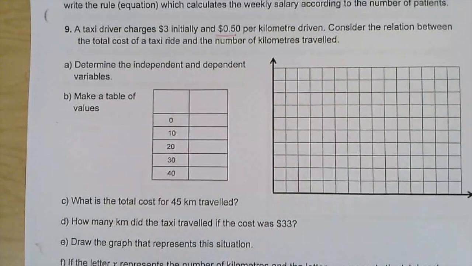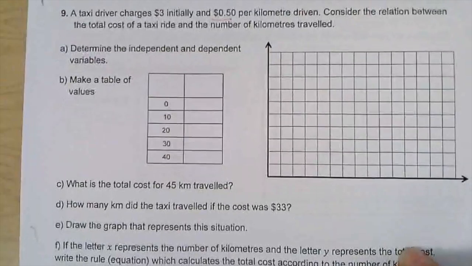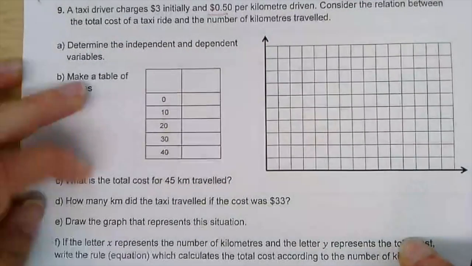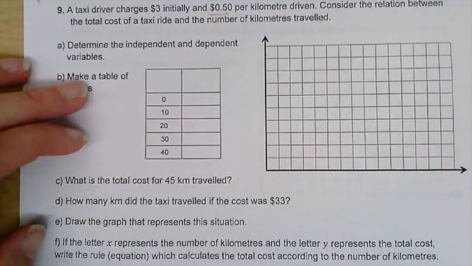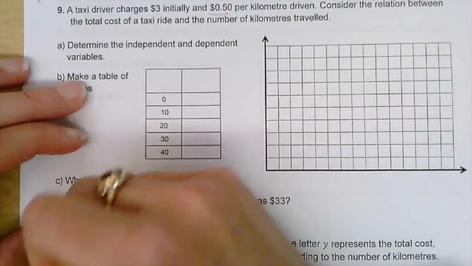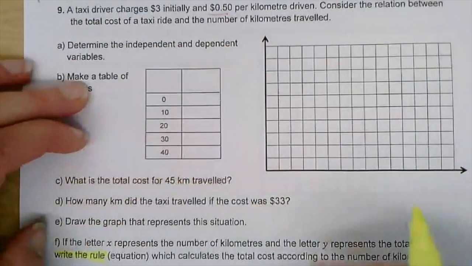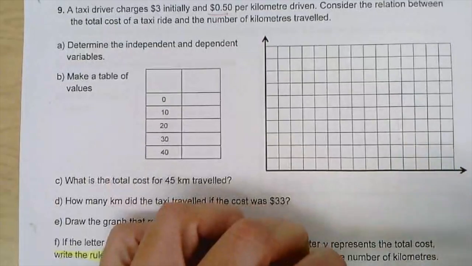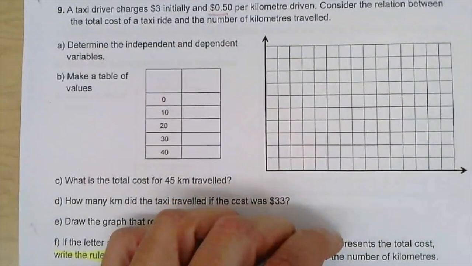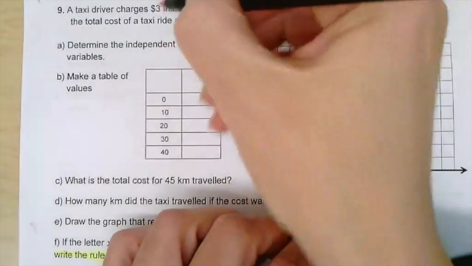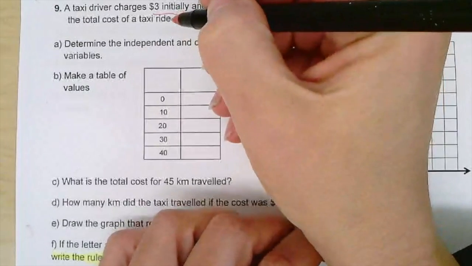Consider the relationship, the total cost of taxi ride, and the number of kilometers. What would I do first? Me personally, I would do the rule. So I'm going to go down to letter F and the rule. Is this a proportional situation? No. Why? Because there's an initial value of $3.